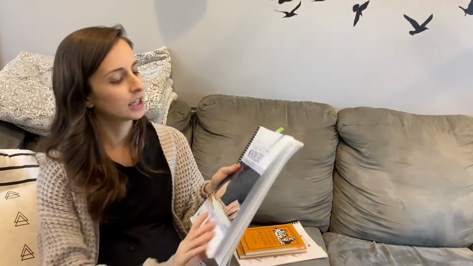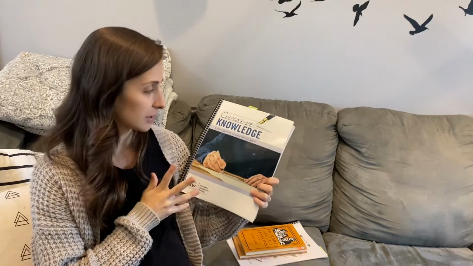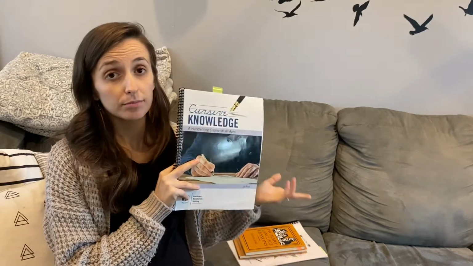next I have cursive. My 3rd grader wants to learn cursive so bad. We started, I don't remember what program we used, to be honest. We had a different program that we tried, and it was so very overwhelming for my 3rd grader. So I grabbed this because it looked very basic. This is by IEW.